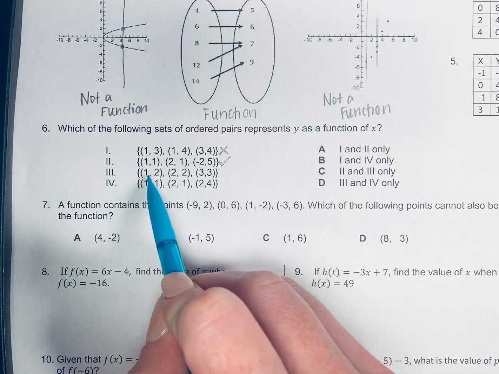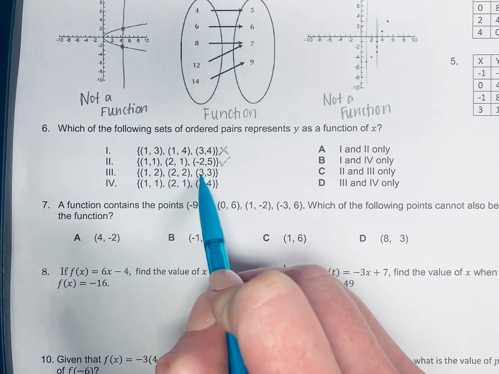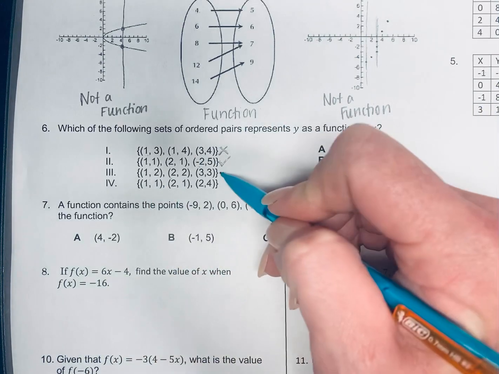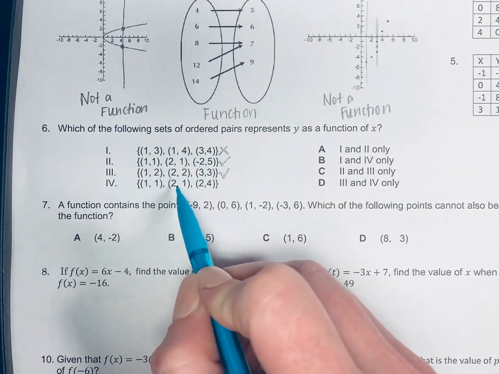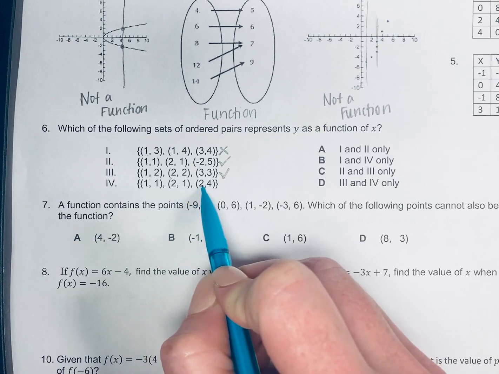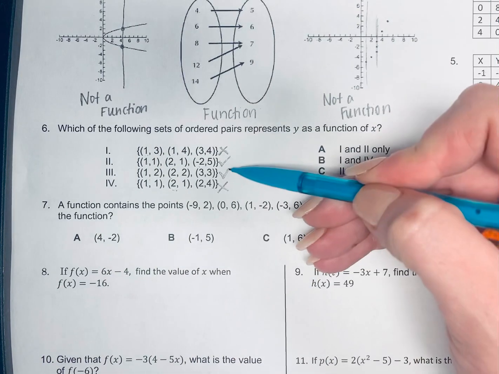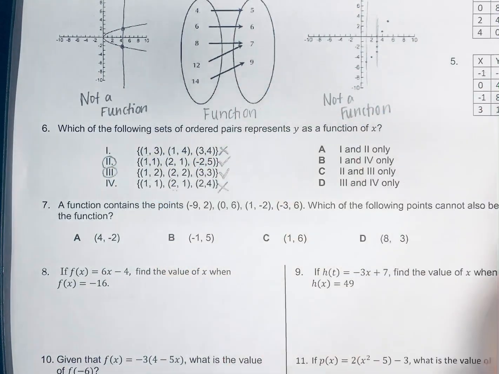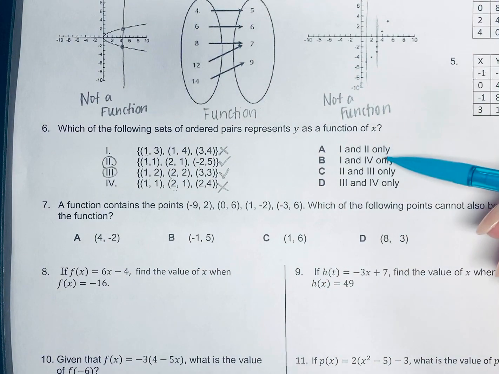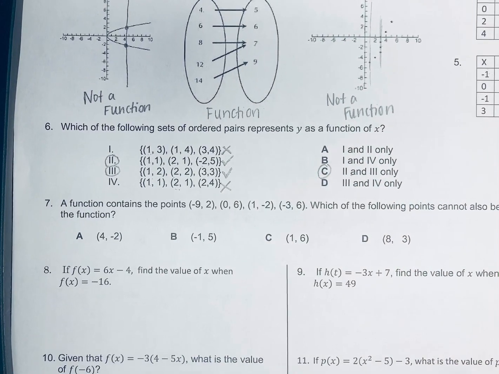Number 3 says the x value is 1, 2, and 3. So those x values do not repeat. It is a function. And then the fourth one, I have 1, 2, and 2. So the 2's repeat, which makes it not a function. So it looks like these two middle terms, those are both functions. So if you look at your answer choices, I guess it would be C. 2 and 3 are the only ones that are functions.